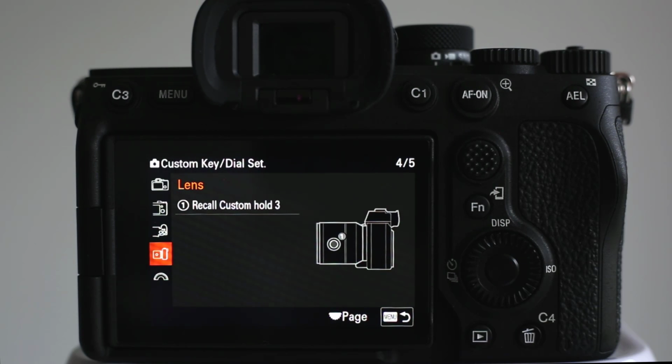So we discussed the back button focus usage, that I'm now using it for switching between left and right eye autofocus, and not for focus and recompose like on a DSLR.